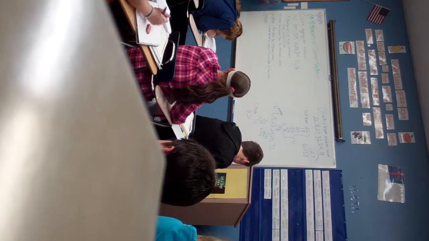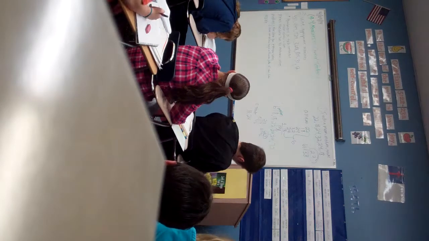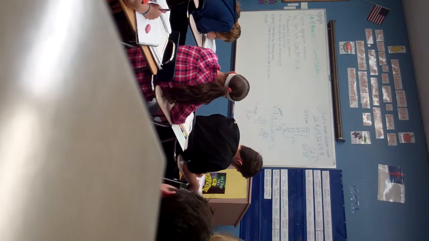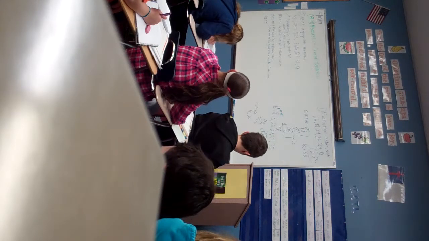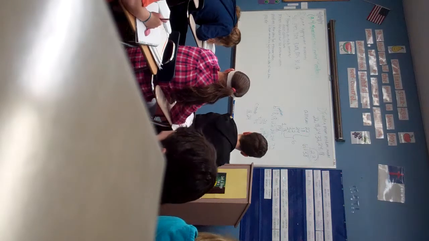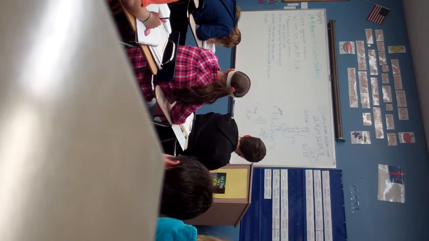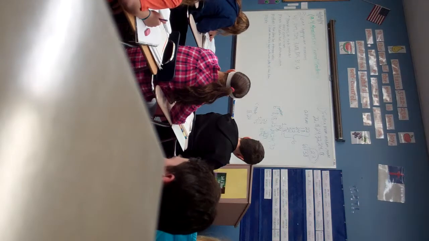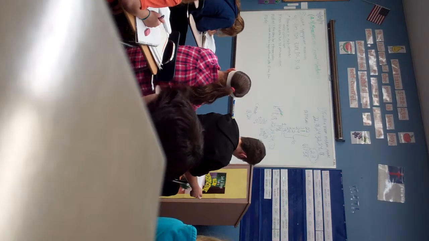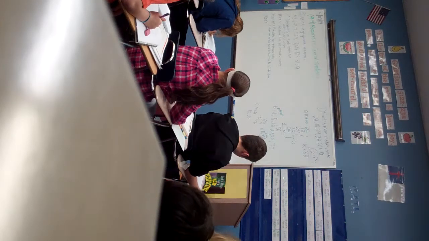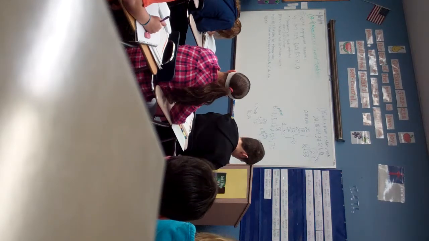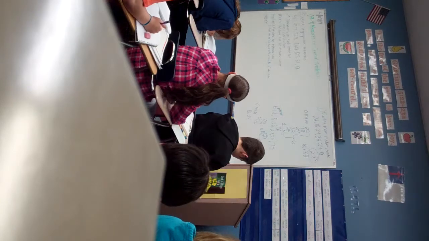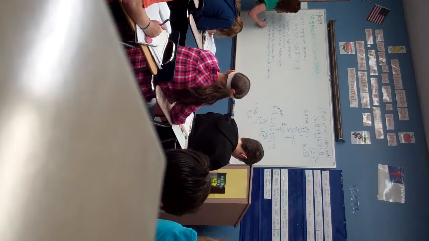So the mean is most useful when the data has no extreme values. The median is most useful when the data does have extreme values, or when there are no big gaps in the middle of the data. And the mode is most useful when the data has many identical numbers.